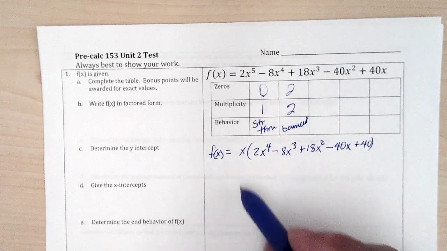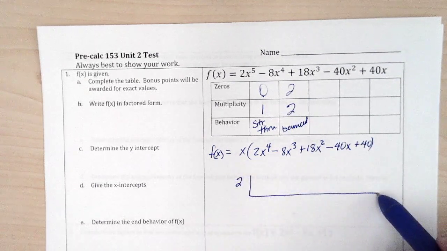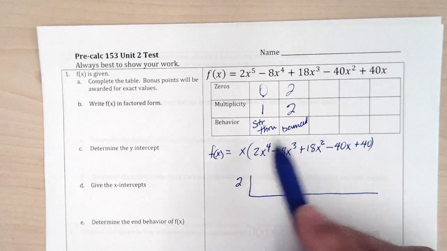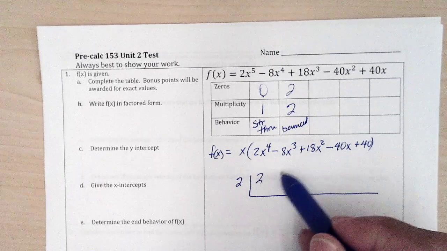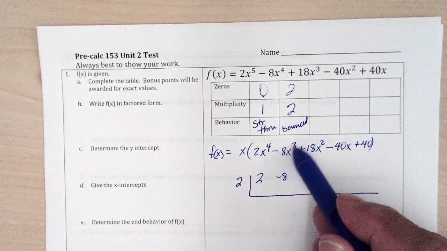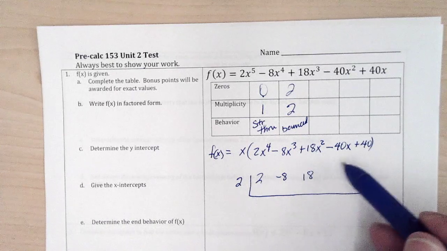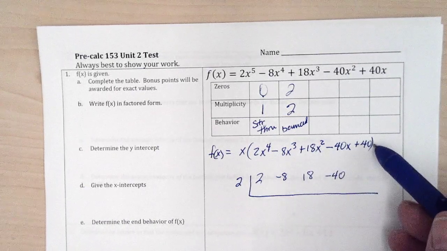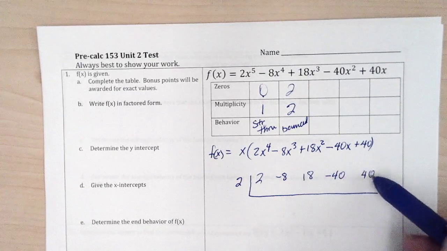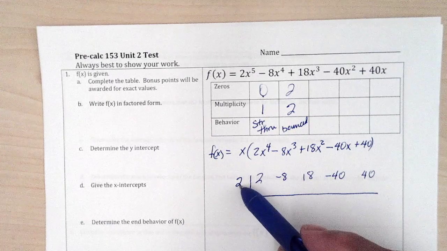but I'm going to do the synthetic, which is 2 goes into, now I got to make sure I get all of my x's. My degree is 4, so I'm going to have 2x to the 4th, negative 8x to the 3rd, x squared, I've got 18, x's I have negative 40, and then the constant is 40. And if 2 is a 0, that's what I put here.